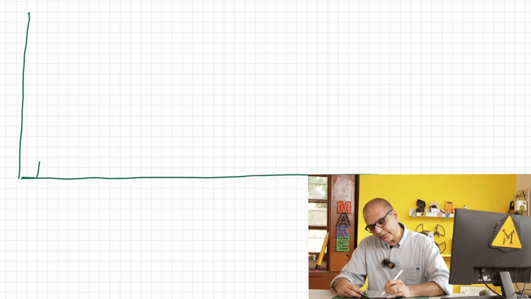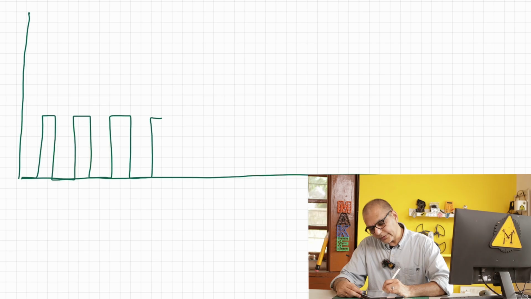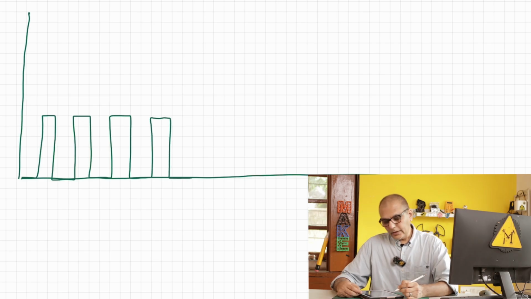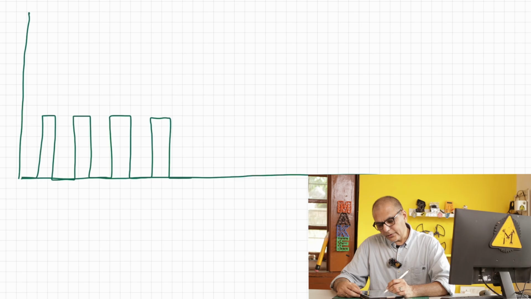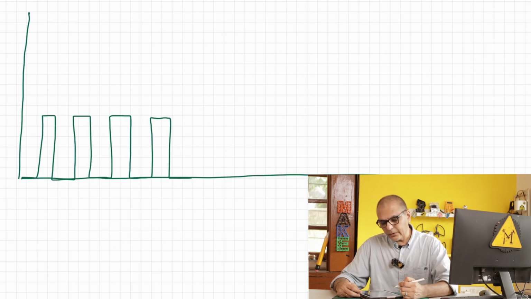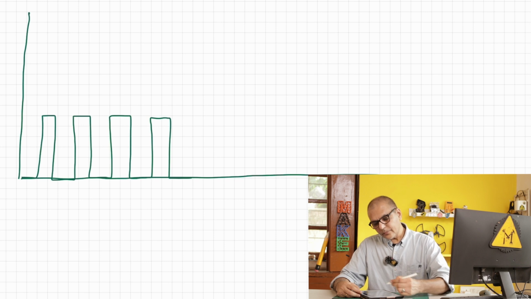It generates a series of pulses that go on and off like this. And now, depending on the ratio between the on and the off times, you can now control what is the average level of this voltage.